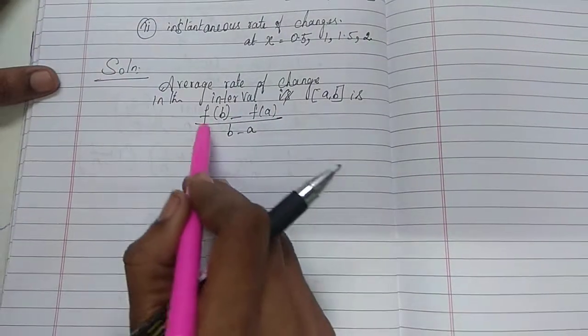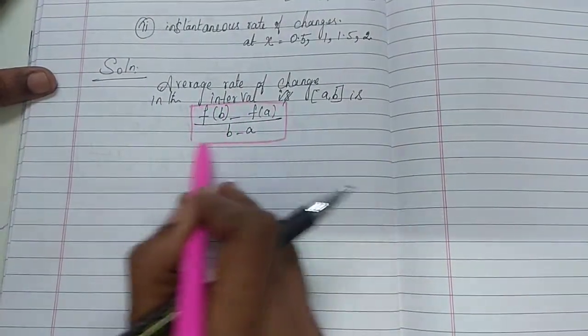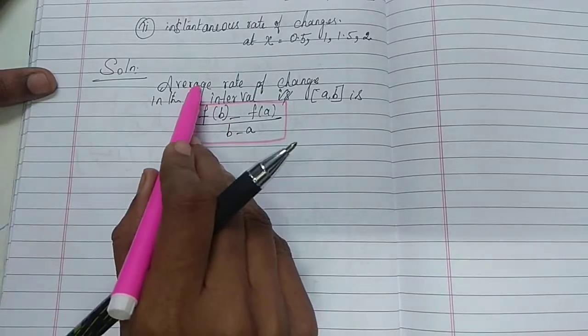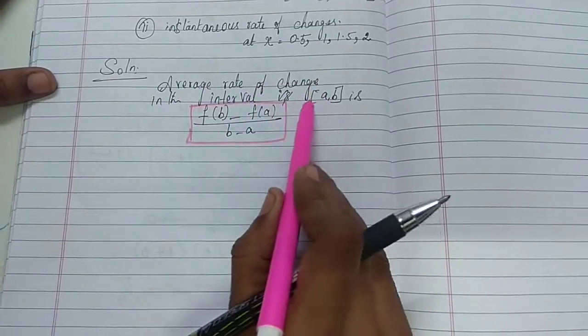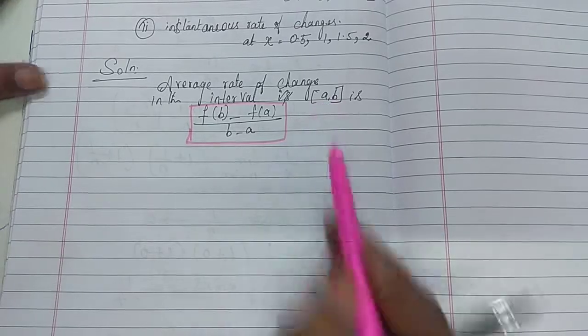This is the formula to calculate the average rate of changes in the closed interval a comma b.